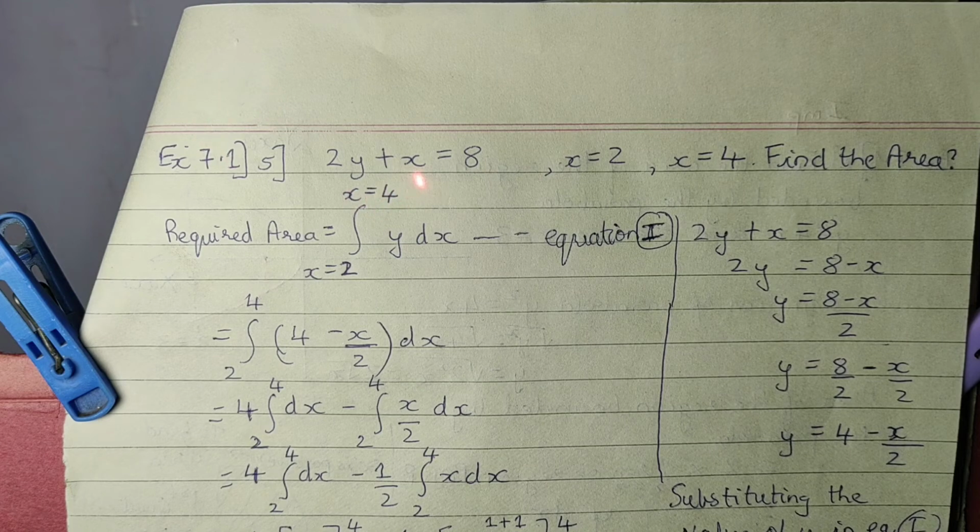So 2y plus x is equal to 8. We need to convert this so that we get y. In order to get y, we will shift this x to the opposite side. When the x shifts from one side to another, it will change its sign from plus to minus. So here 2y will be equal to 8 minus x.